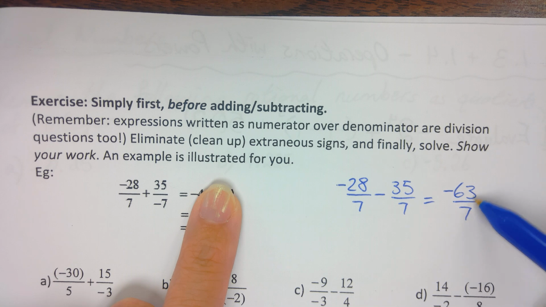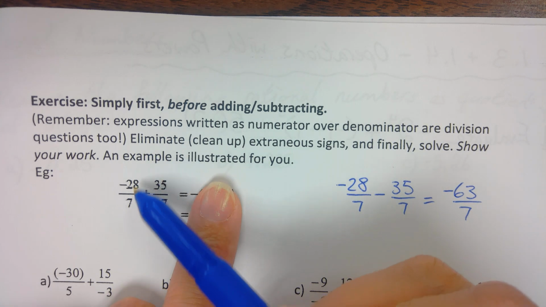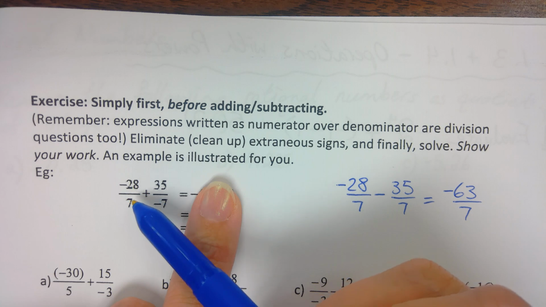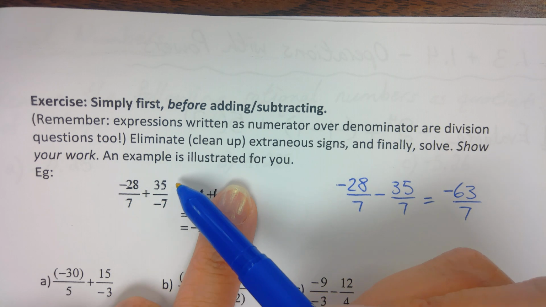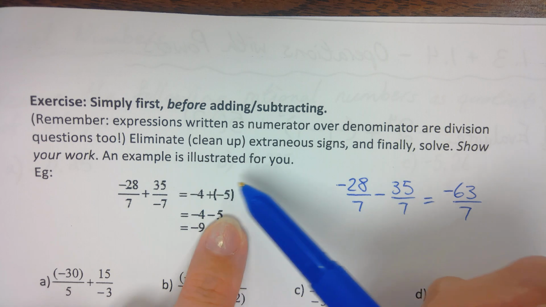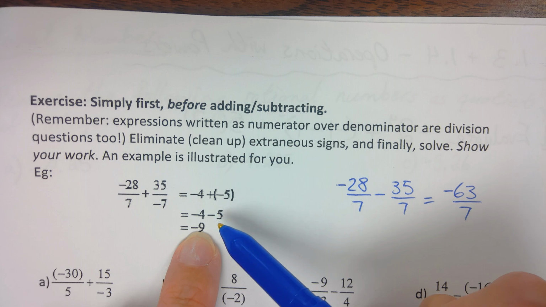But before you have to do all this with the common denominator and stuff, what's the very first easier step? Cancel things out. Yeah, you can actually cancel things out on the very first step. Negative 28 over 7 is just negative 4. And 35 over negative 7 is just negative 5. So then this question actually is as simple as negative 4 minus 5.